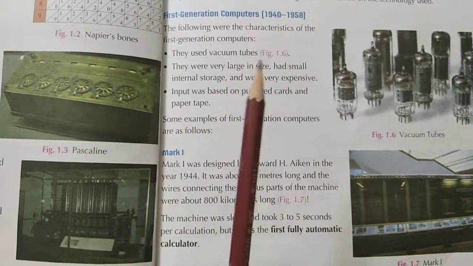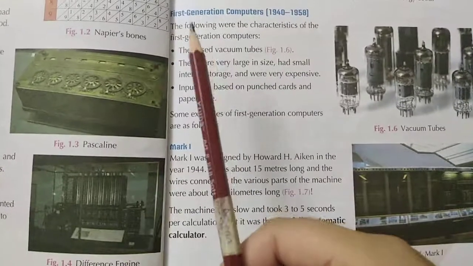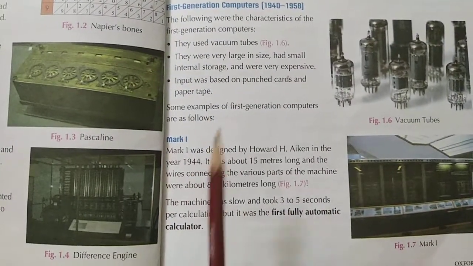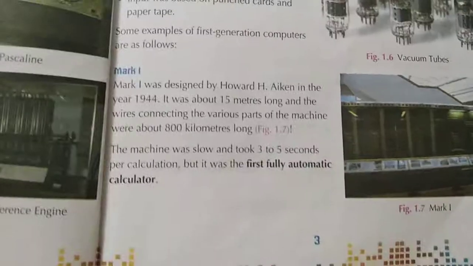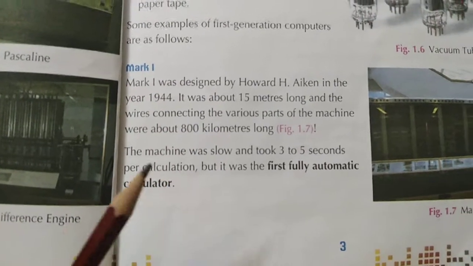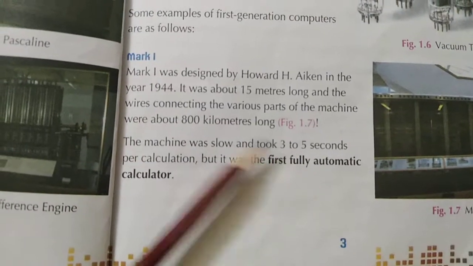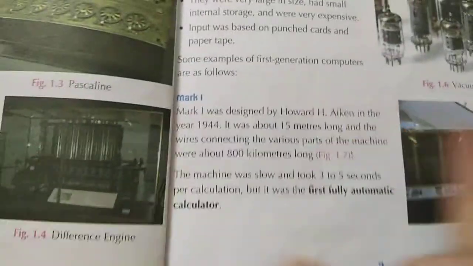In the first generation there are several computers. First is the Mark 1 computer. The Mark 1 computer could calculate automatically. It is a slow machine. It used 3 to 5 seconds to calculate several sums, and it is very heavy.